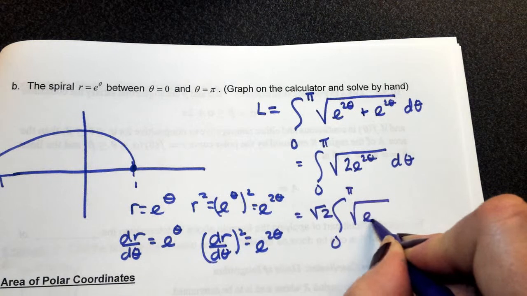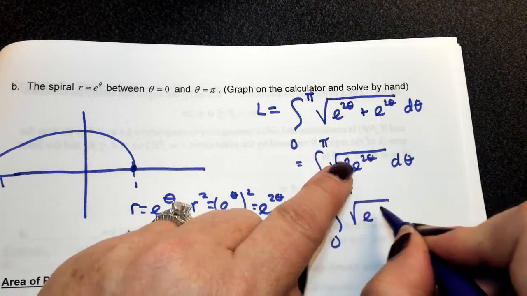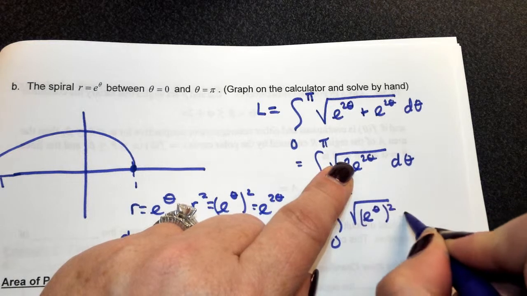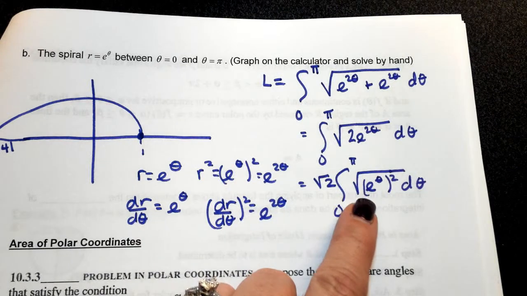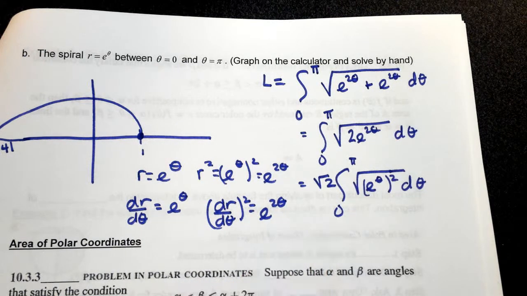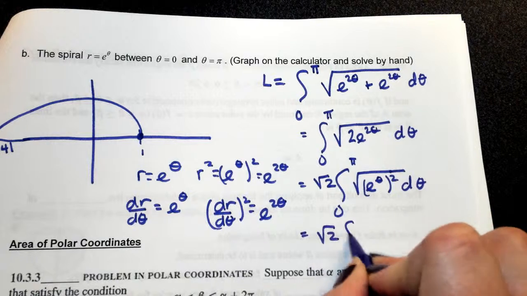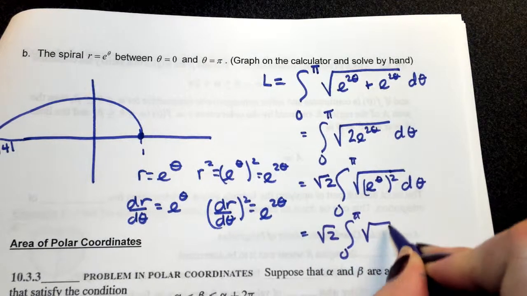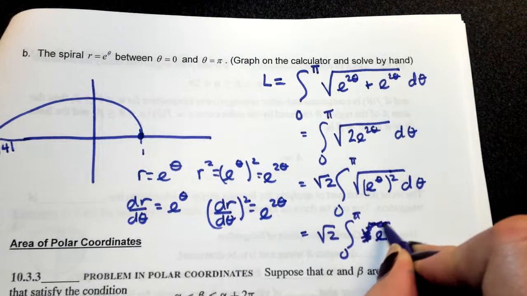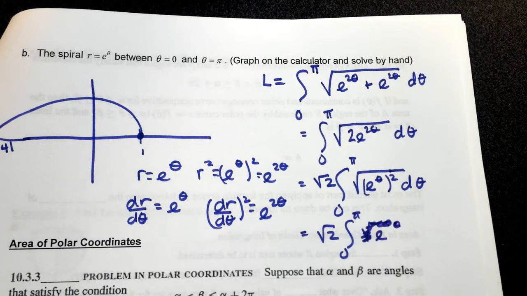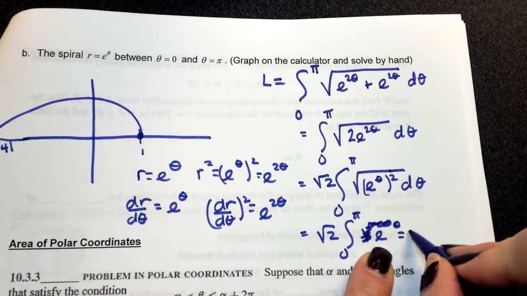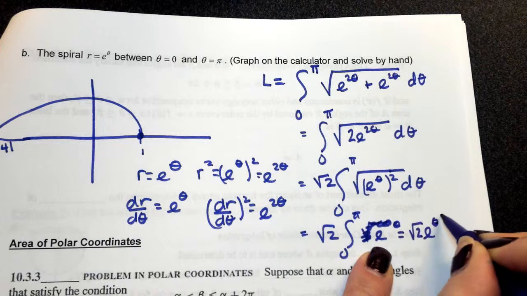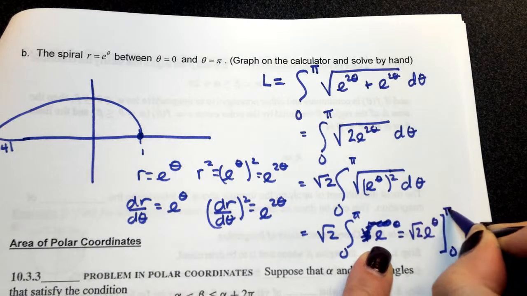Now remember, e to the 2 theta was actually e to the theta squared, correct? So what is the square root of e to the theta squared? It's e to the theta. Oh, no more square root. And what is the integral of e to the theta? The integral of e to the theta is just going to be e to the theta. So square root of 2 times e to the theta, and I need to evaluate this from my bounds 0 to pi.